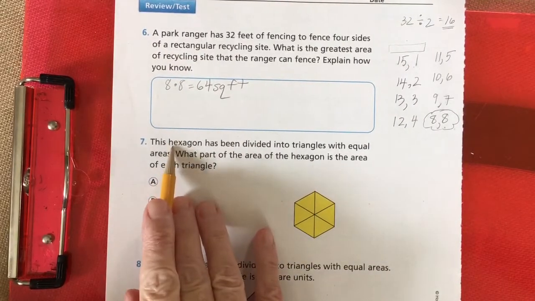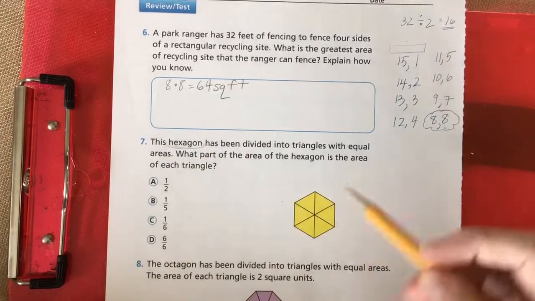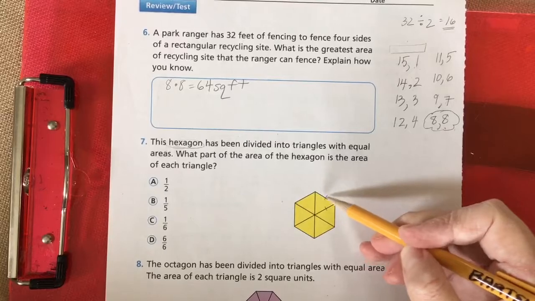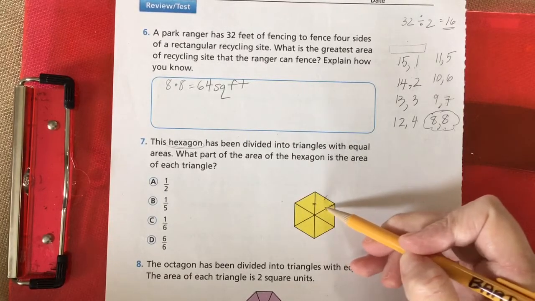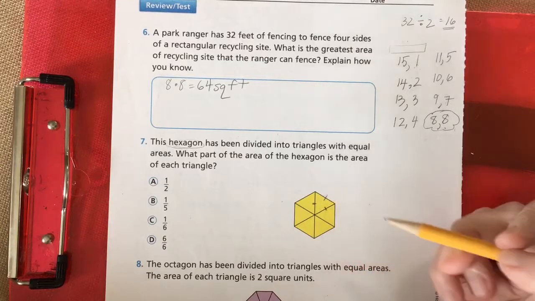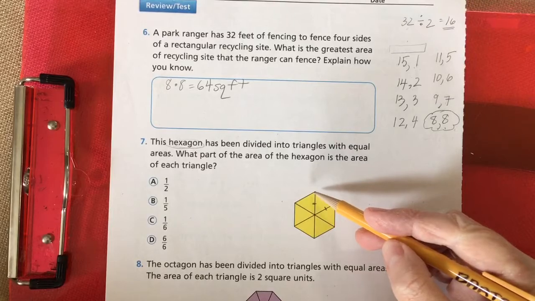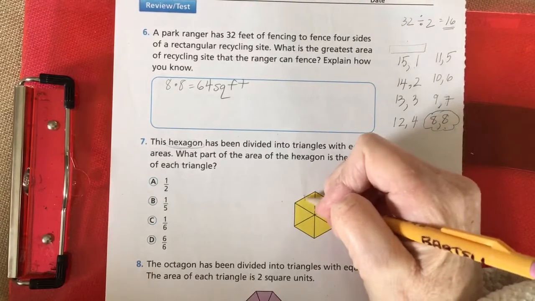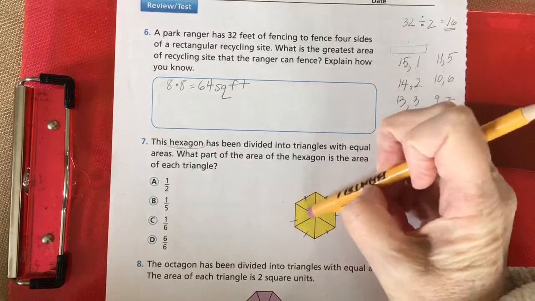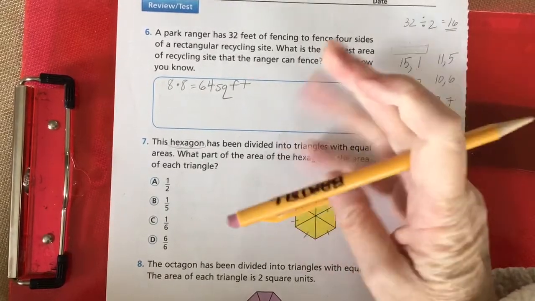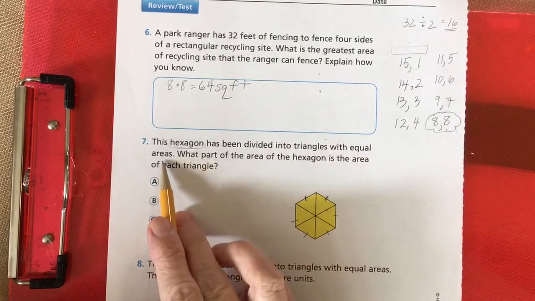All right, this says that we have a hexagon divided into triangles. Think about what kind of triangles those are, boys and girls. We talked about them with all the side lengths being the same. Those are equilateral triangles, right? So a hexagon has 6 sides, right? 1, 2, 3, 4, 5, 6 sides. Let me erase these little marks. 6 sides. It's been divided into triangles with equal areas.